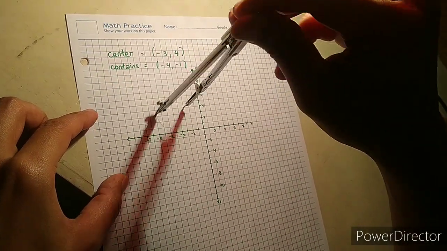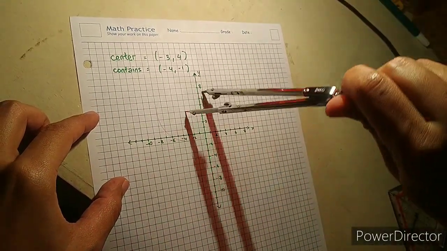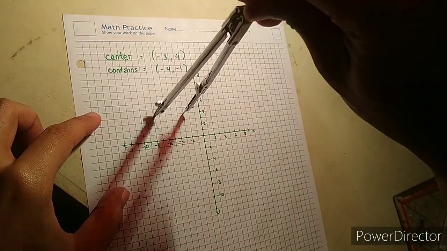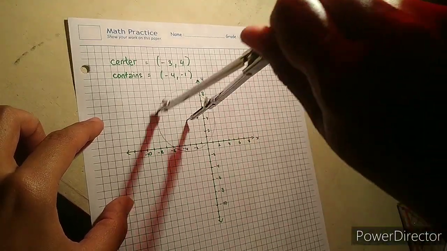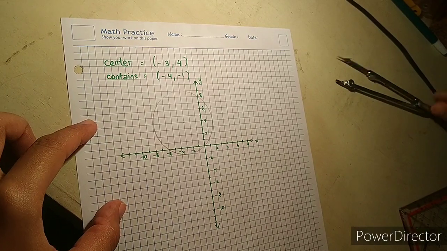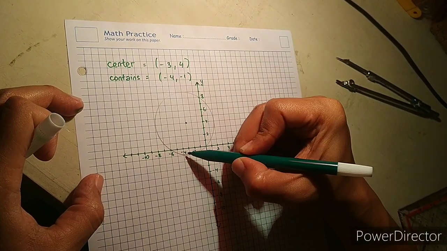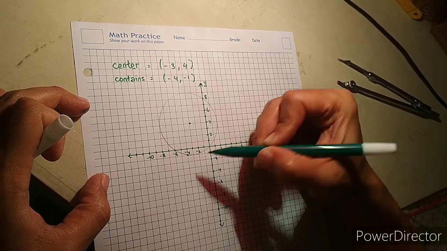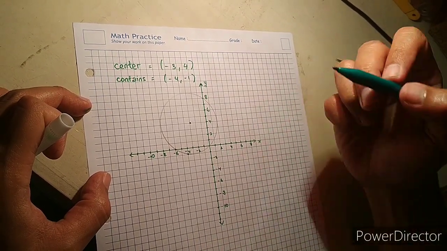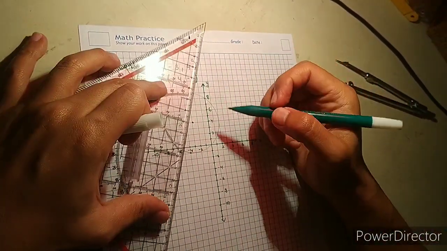And then when you graph it, okay, I'm sorry with this. And that is your circle. To graph it, it's still simple because you have the center clear and it contains (-4, -1). But the question is how to find the equation.